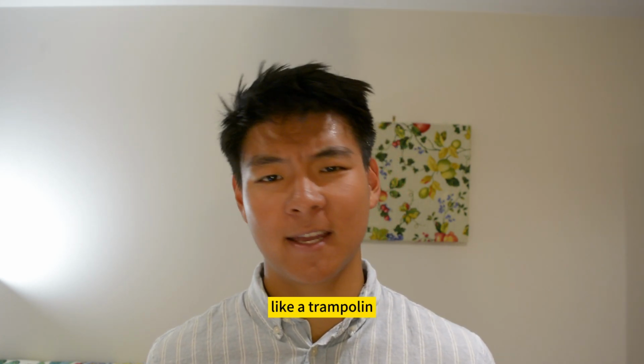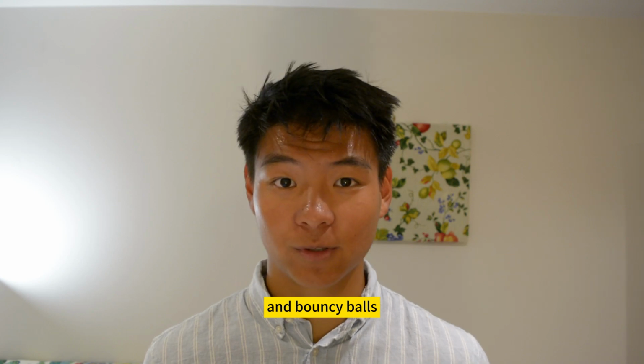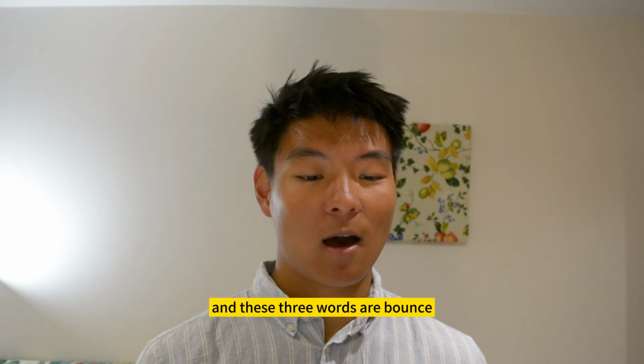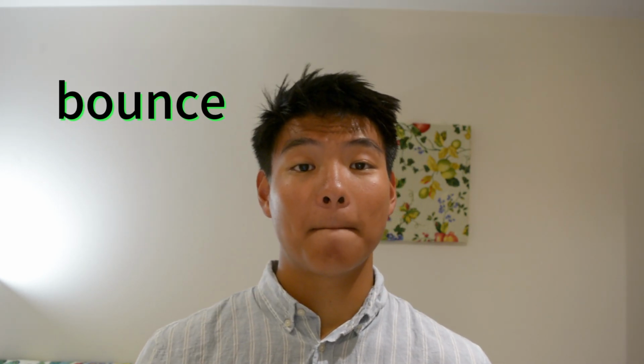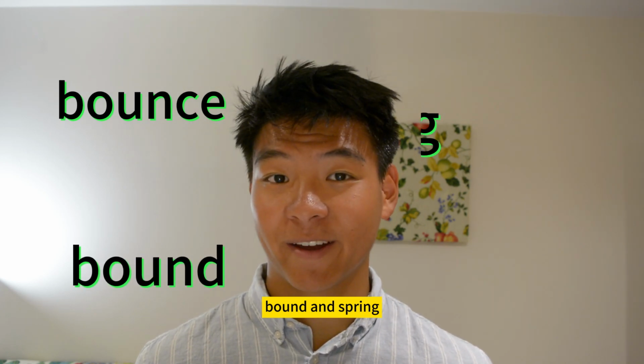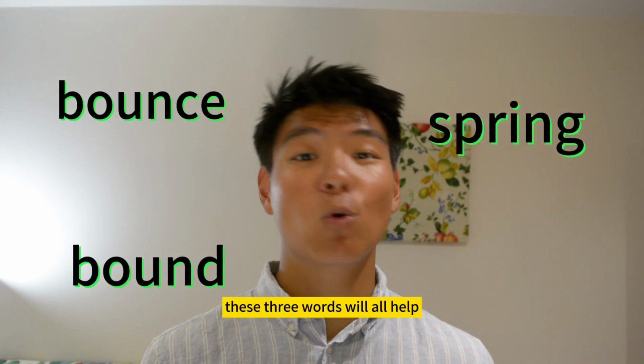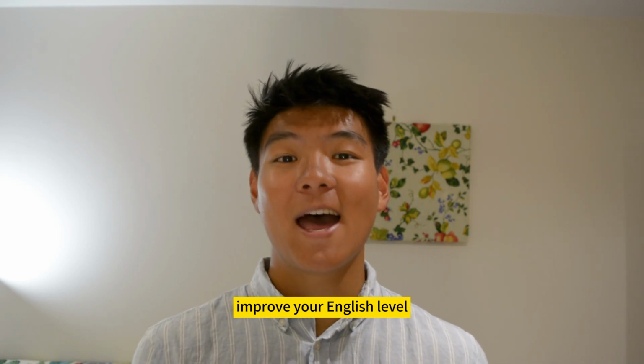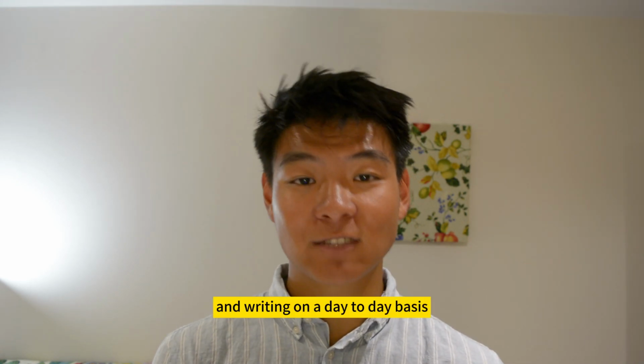Today we're going to be talking about 3 words that will help you describe stuff like a trampoline and bouncy balls. And these 3 words are bouncy, bound and spring. These 3 words will all help improve your English level and your English speaking and writing on a day-to-day basis. So let's get into it.